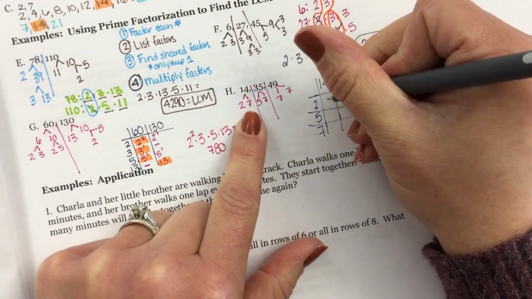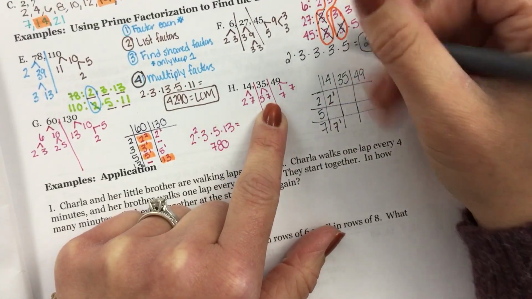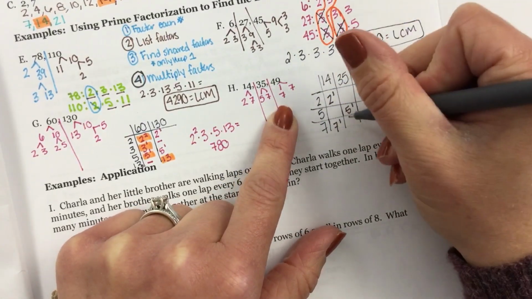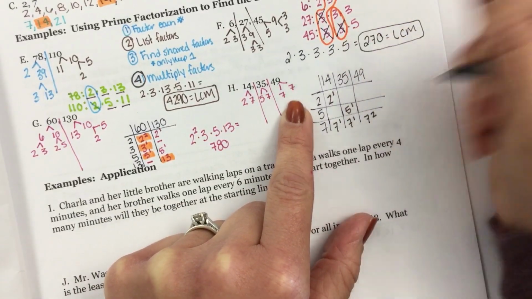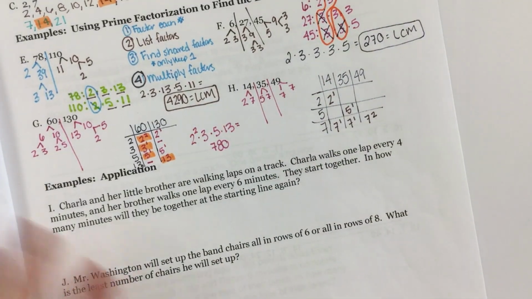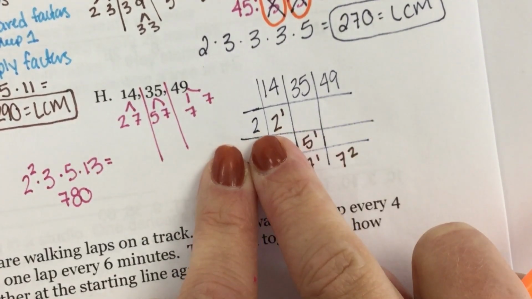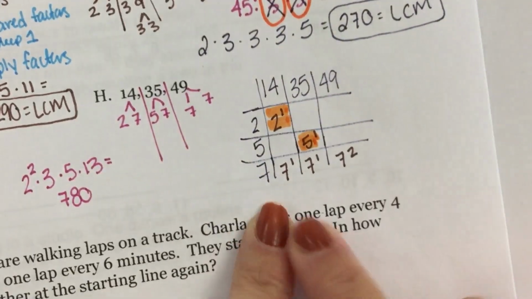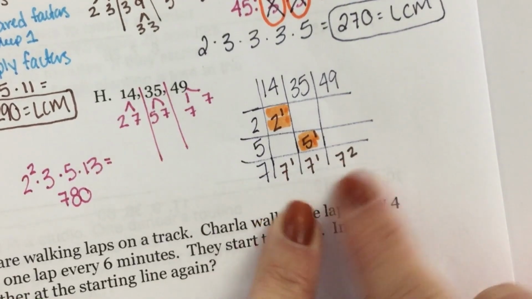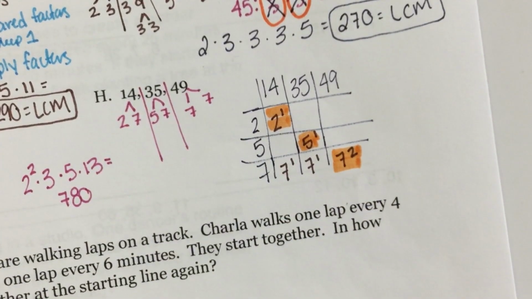On 14, we had 1 two and 1 seven. In the 35 column, we had 1 five and 1 seven. And in the 49 column, we had 2 sevens, so 7 to the second. I'm just going to zoom in on this table here. I said that you have to take the greatest number for each of your factors. So for 2, we just had 1, and for 5, we had 1. But when you look at your 7s, we had 7 to the first, 7 to the first, 7 to the second. You have to take 7 to the second because there was the most of those.